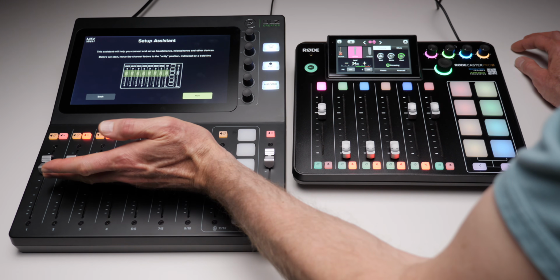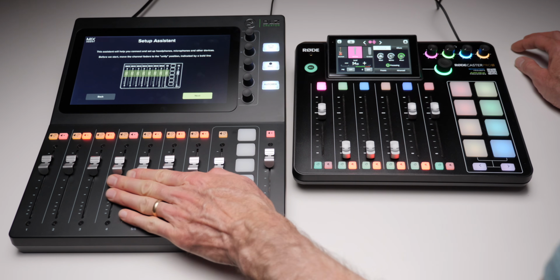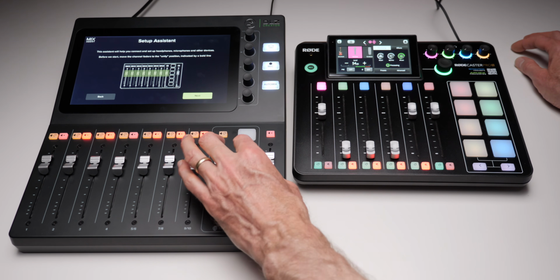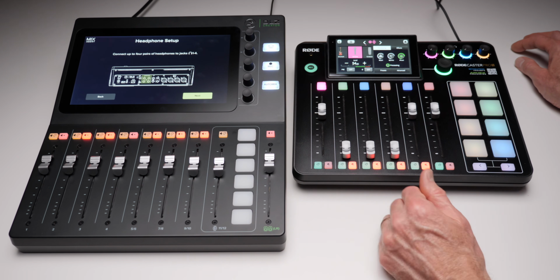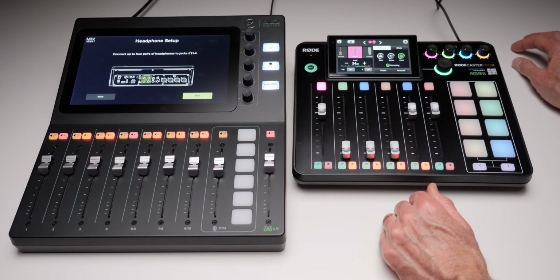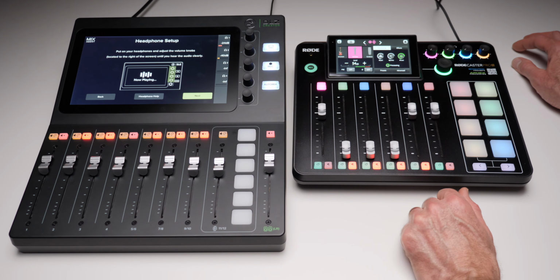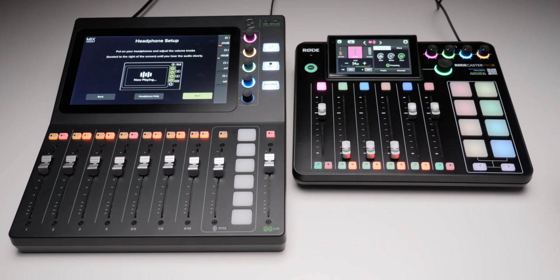Plus they have what they call their mix agent technology, which is really helpful at helping you set things up. So for example, if you've never set gain or the input level for a microphone before, it'll help you do that. And all you have to do is push a button, start talking, and it will set it for you. So if that's important to you, the Mackie's got that as well.